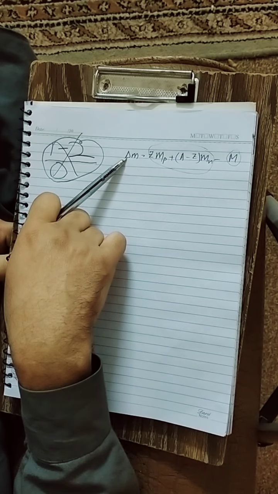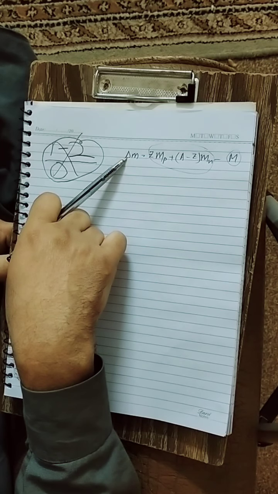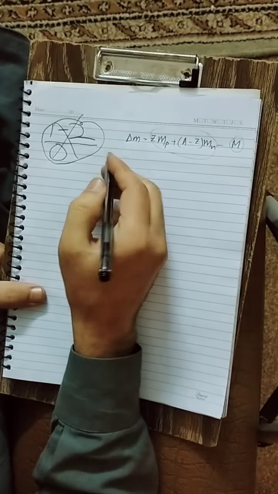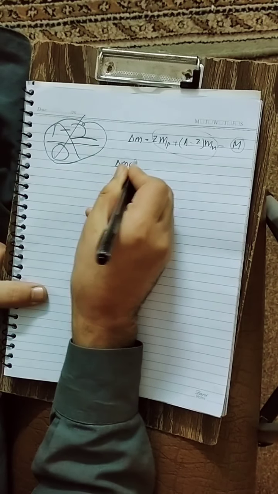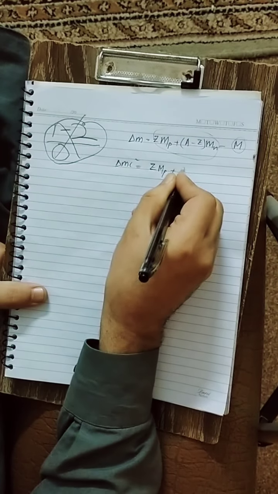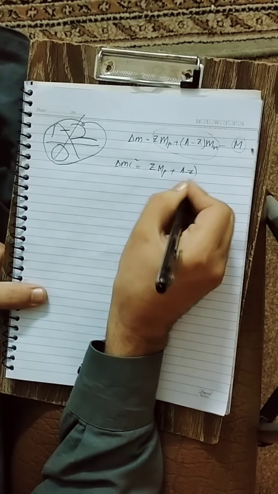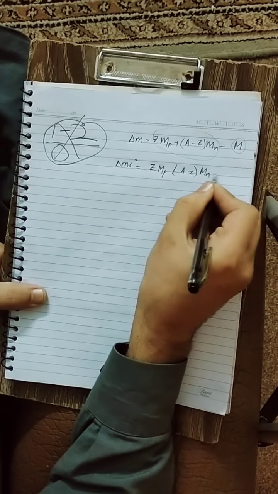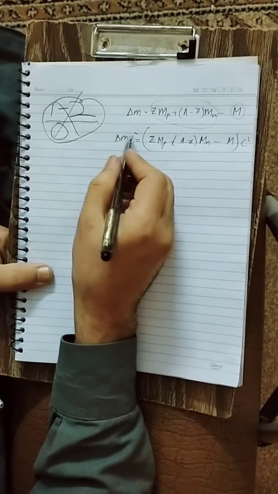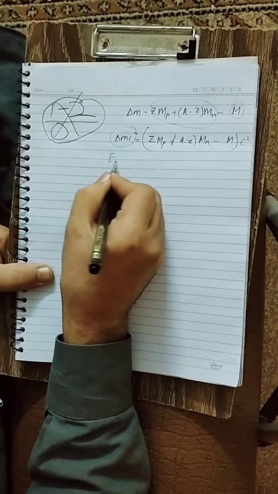If we want to convert this mass defect into binding energy, we multiply the whole equation by c squared. So we have Z times mass of proton plus (A minus Z) times mass of neutron, minus M, and mc squared is the binding energy.